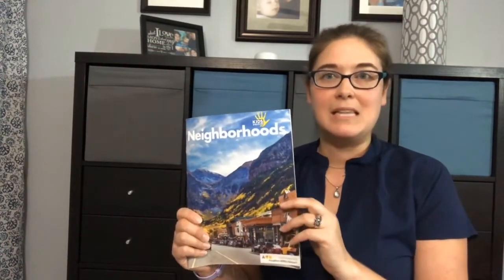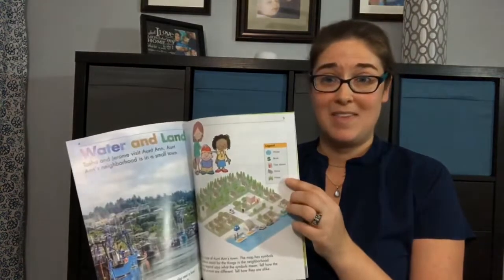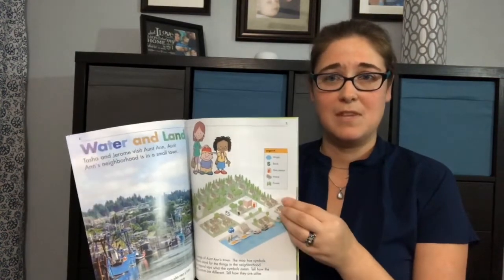Yesterday, we were reading our magazine, Neighborhoods, where we talked about maps and models that you could make, about legends, which is the key on a map that tells you where things are and different symbols for them. And hopefully you made your map at home. If you made it or made a model at home, have mom or dad send a picture to me. I'd love to see all your hard work.